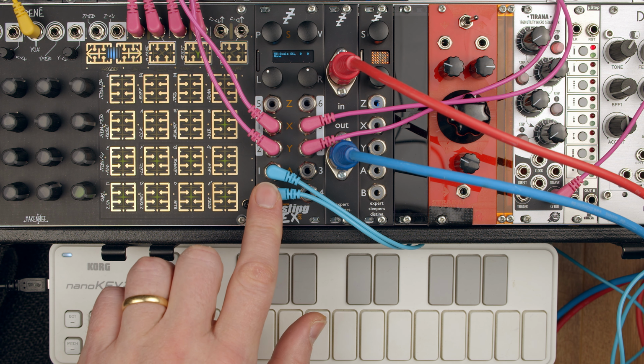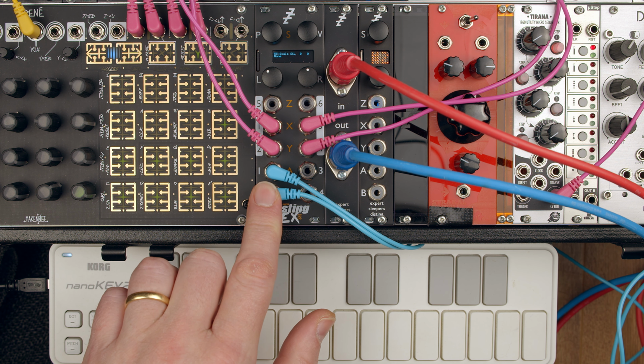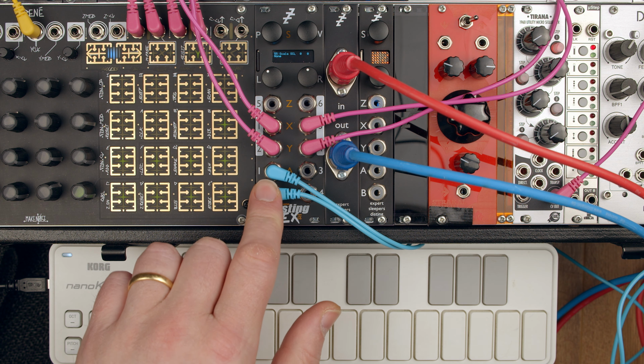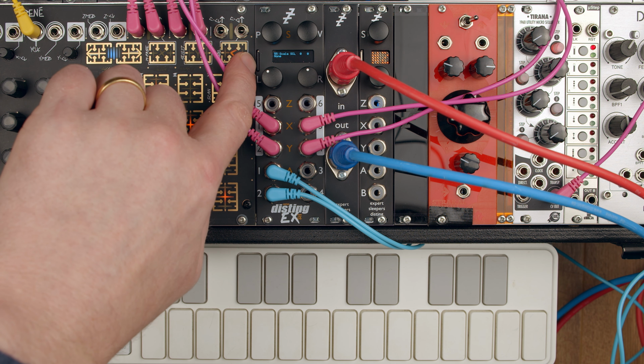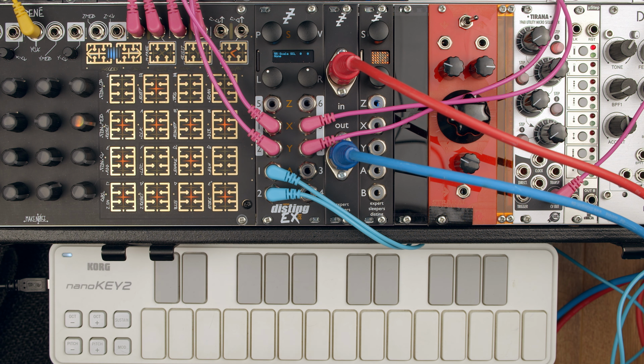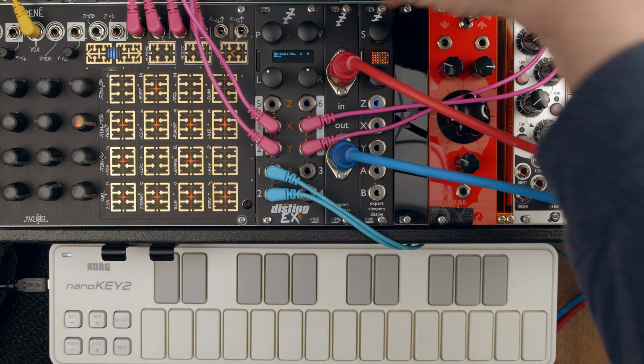The poly wavetable mode on the disting EX supports non-equal tempered tunings through Scala files, which you can load from the micro SD card. There's plenty of resources for making or just downloading these online. Basically, you need two things.